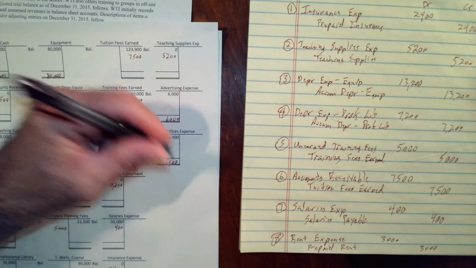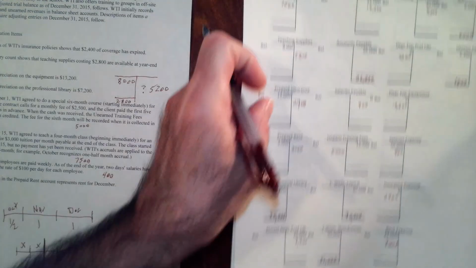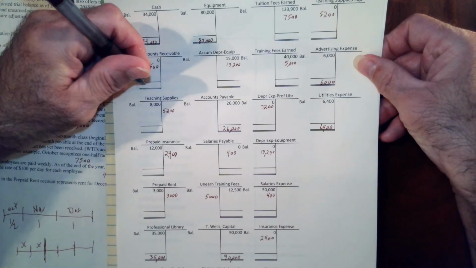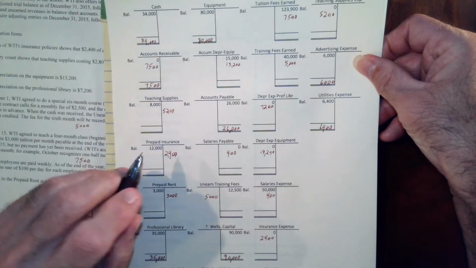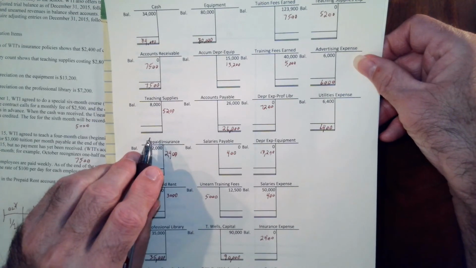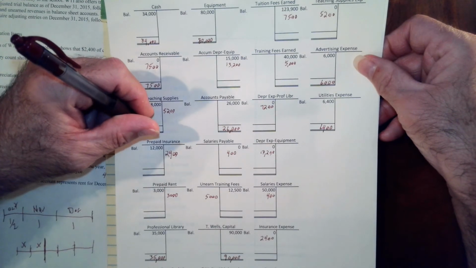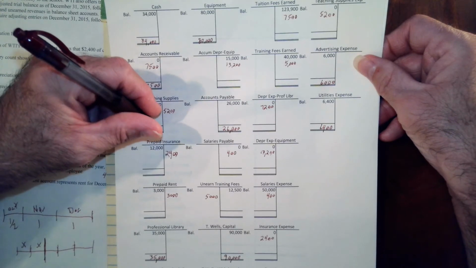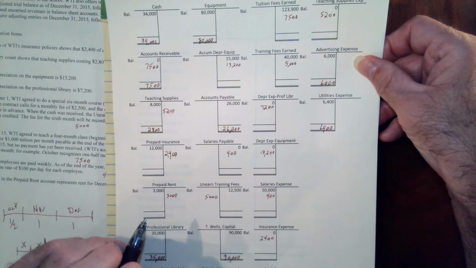Okay, the rest of these that have not been totaled up, we'll go ahead and total these guys up. So accounts receivable was 7,500. Teaching supplies was 2,800. That was that really weird one where they gave you the answer here, the 2,800, and you had to back into the journal entry of 5,200.